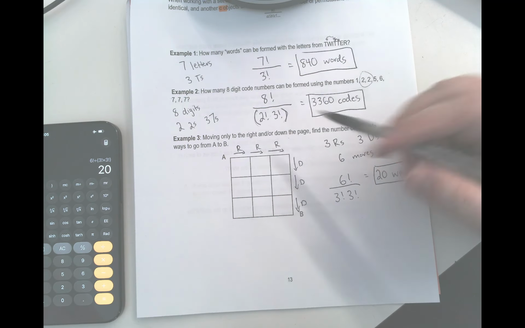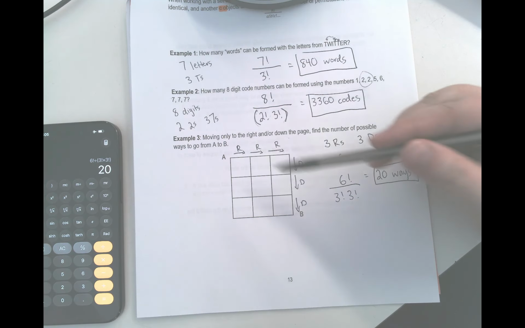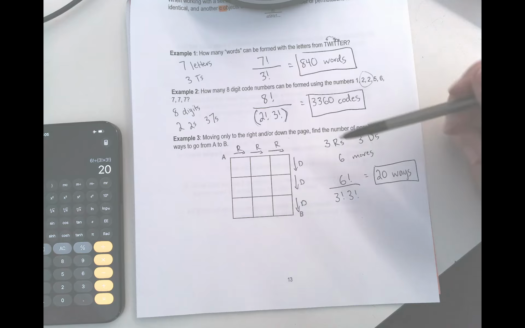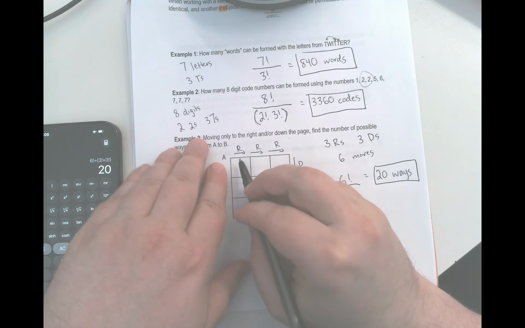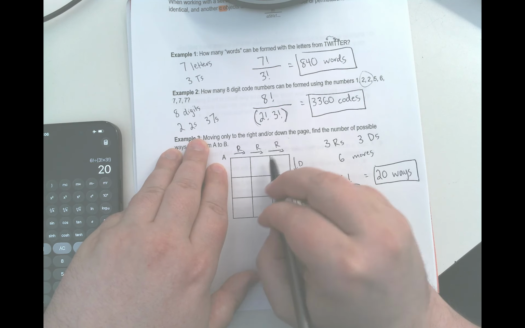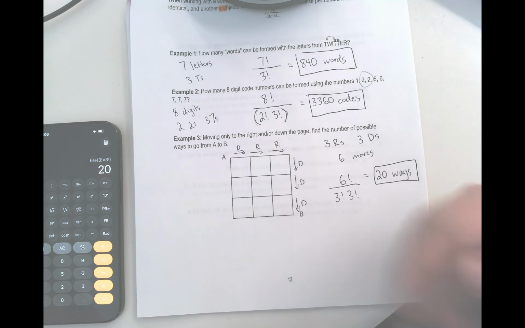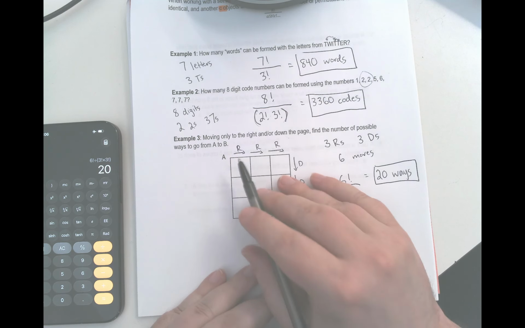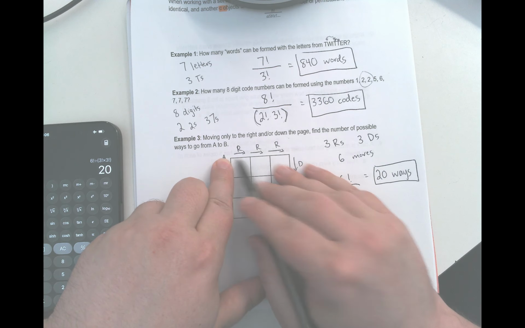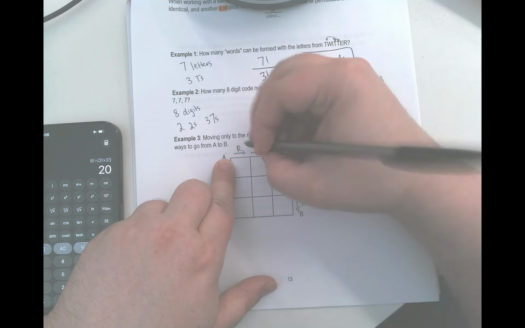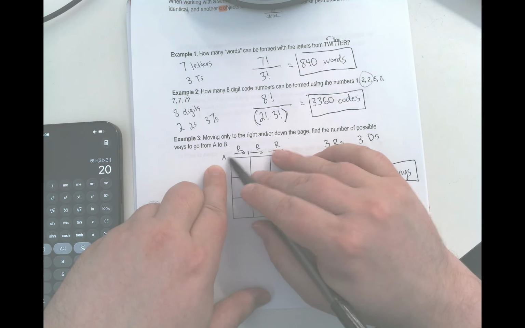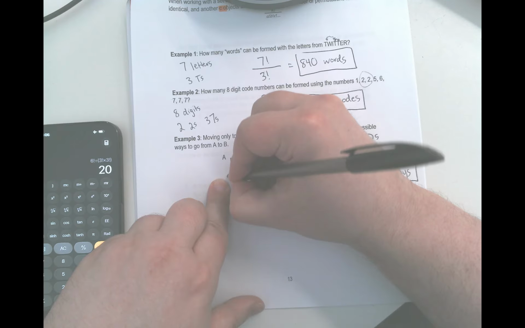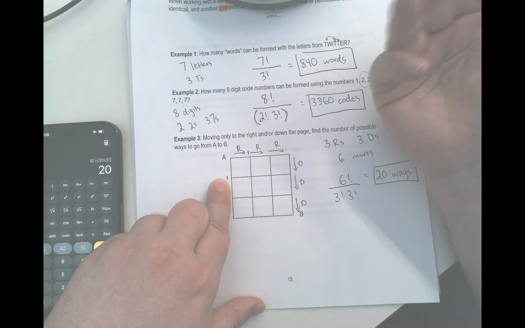Now, there is a way that you can solve this problem without using permutations with repeating letters, but it involves a little bit of logic, a little bit of thinking. So what we can do is we can count the number of ways for each of the possible steps, if we take it one step at a time. So for example, going from A, just going one block to the right, there's only one way that we can do that. If we start at A and we go down this way, there's only one way that we can do that. We can only go straight down.